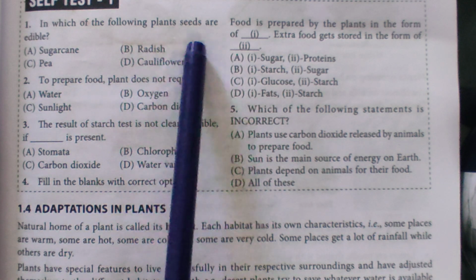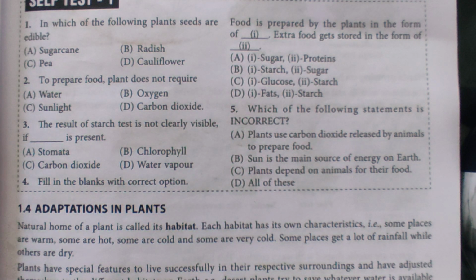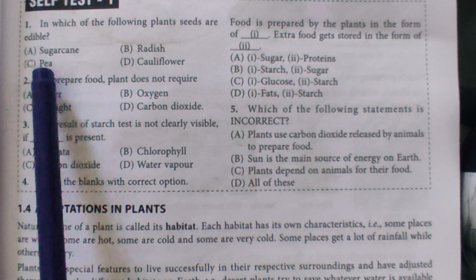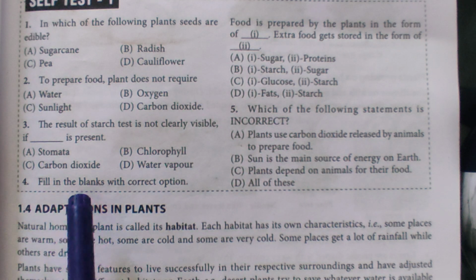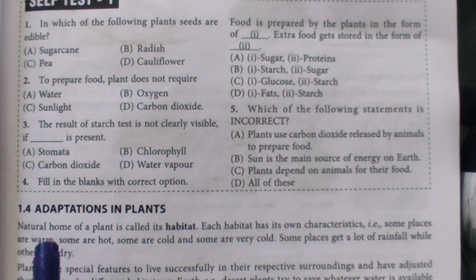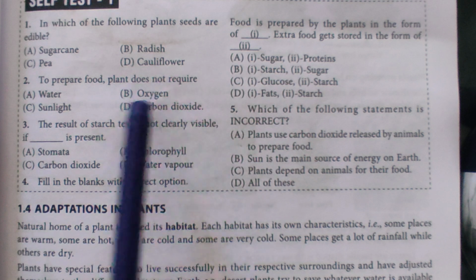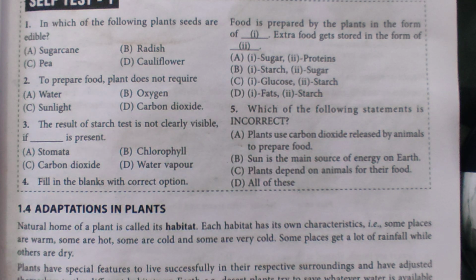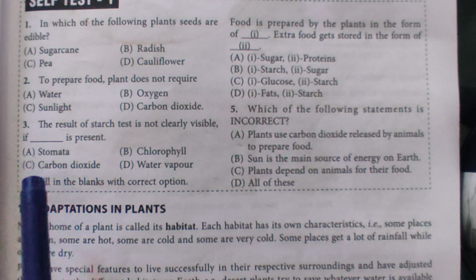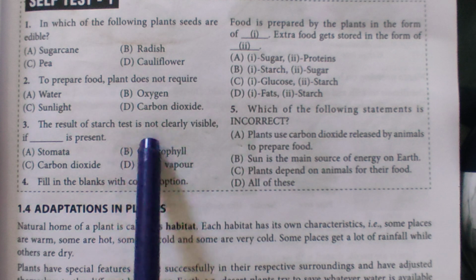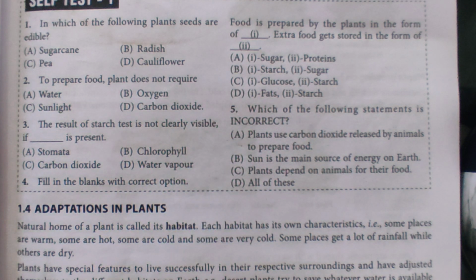In which of the following plants are seeds edible? The answer will be B. We can eat B. To prepare food, plants do not require what? It does not require oxygen because plants are giving oxygen. Now, the result of the starch test is not clearly visible if, as we learned in previous classes, it was due to chlorophyll. So that's why we were bleaching chlorophyll.